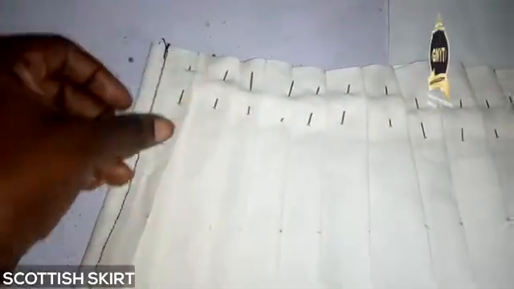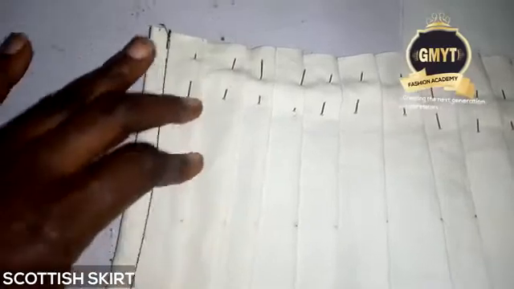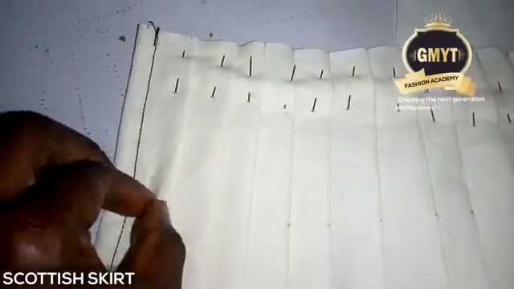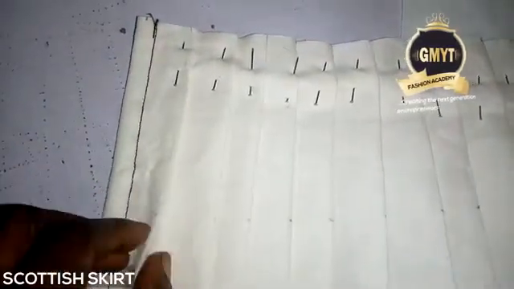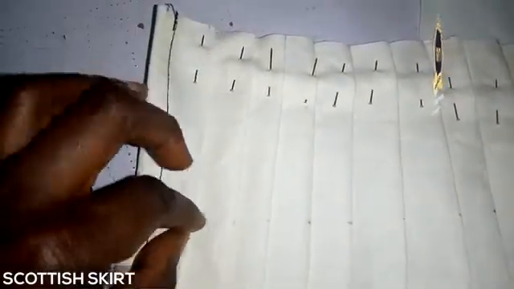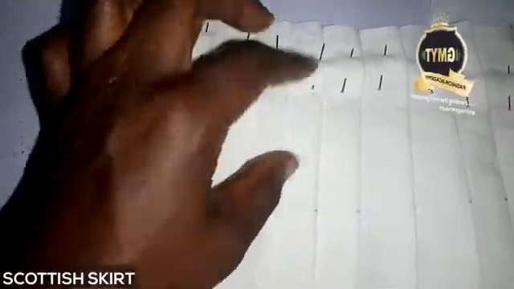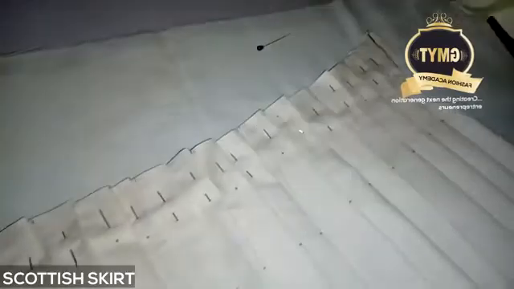I'm going to put it on the machine like this and stitch, all the way to this point. This is the second part, from this line, first to first, and then you do it all the way around.